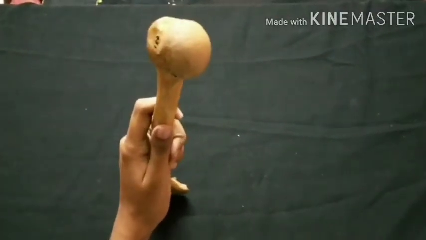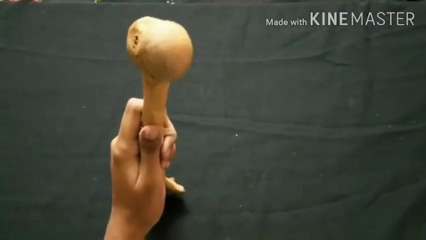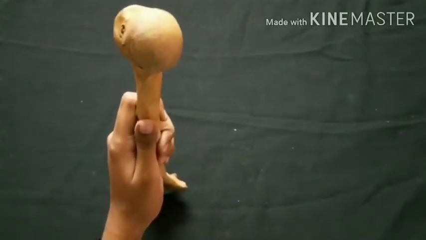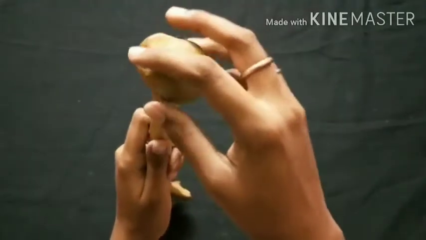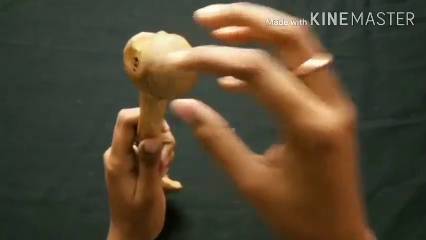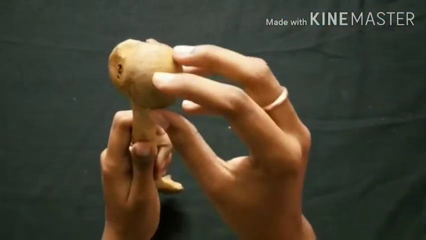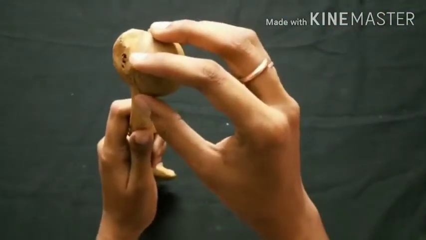Next is anatomical position. The humerus is placed vertically in such a way that the head at its upper end faces medially, backwards and upwards.